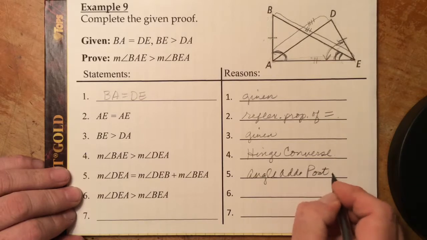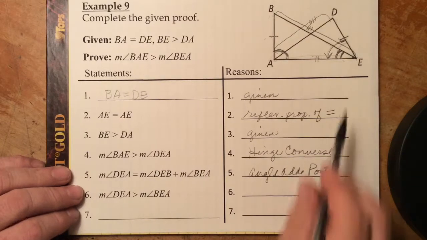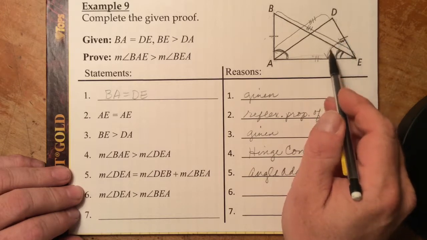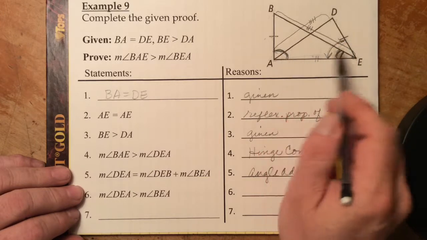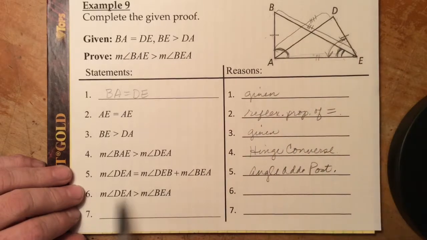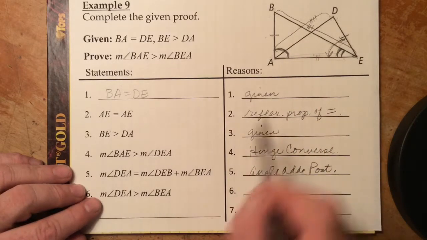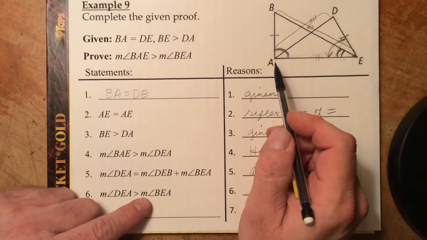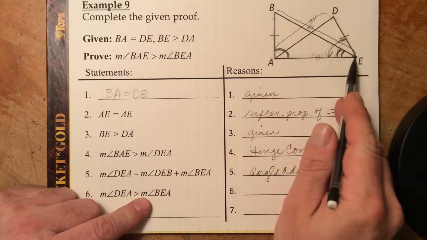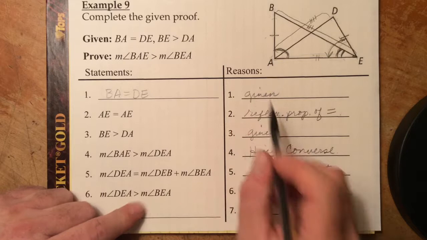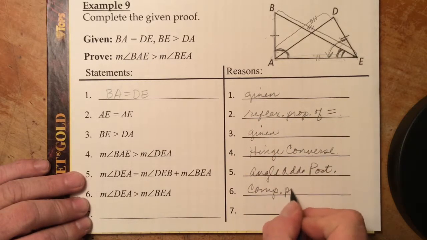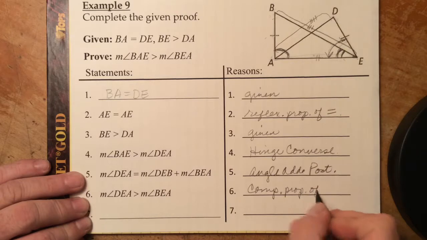Angle addition postulate. Now that we've established that, we can connect the angle we're looking for with the angle in this other triangle, now that we've split them up. So the measure of angle DEA is greater than the measure of angle BEA, and that's by the comparison property of inequality.